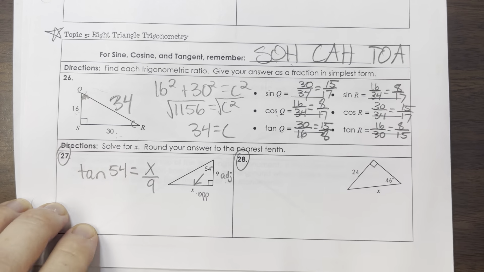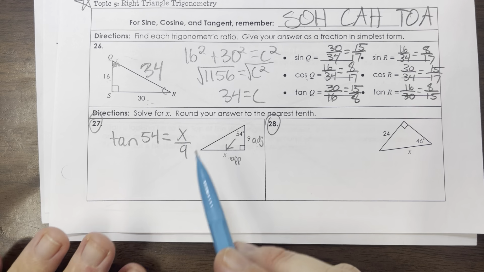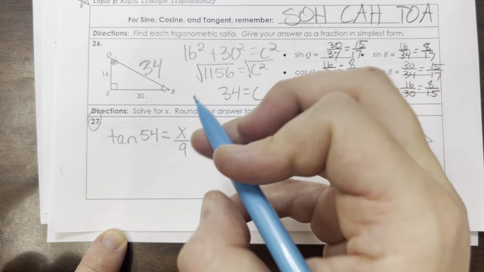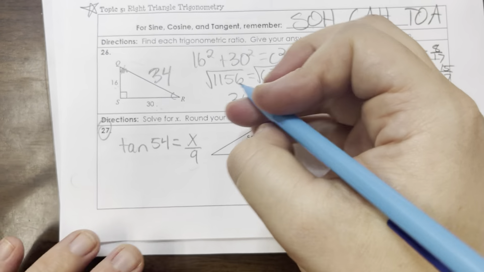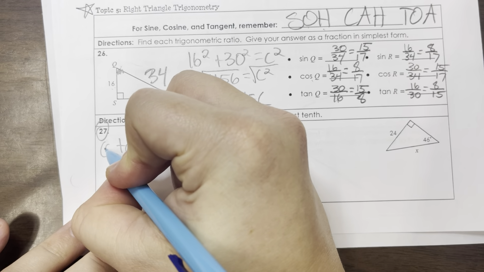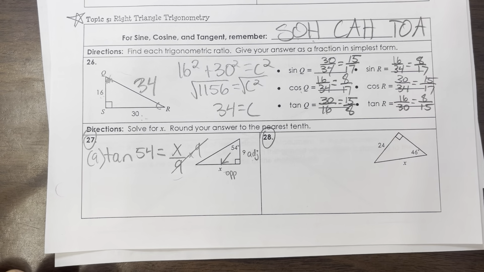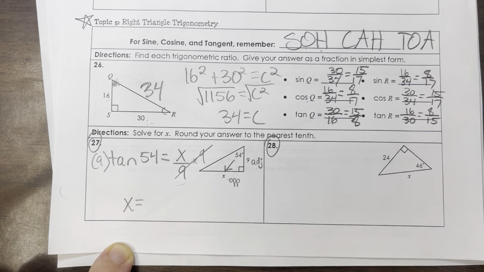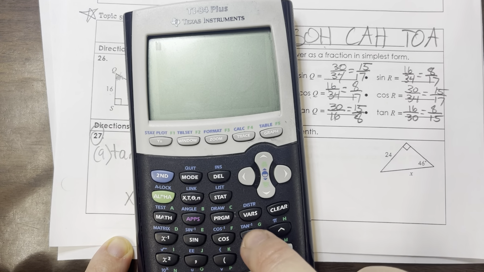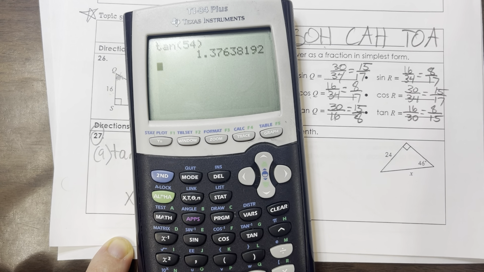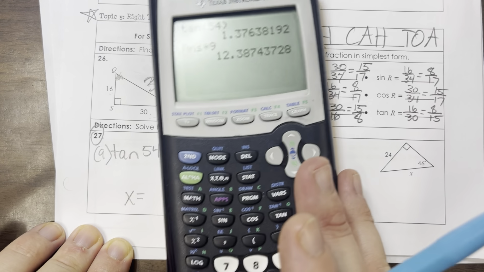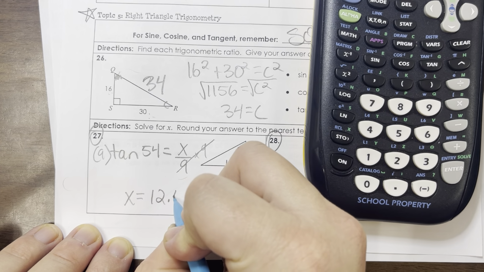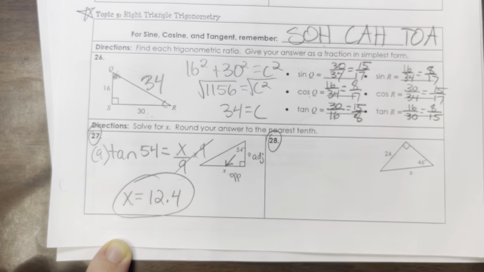Now, since we're solving for x, just like in algebra, you want to get that letter all by itself. So how do we get rid of a divide by 9? Well, we multiply by 9 on both sides. So I'm going to do 9 times the tangent of 54 degrees. Your tan button is right here, 54, close parentheses, press equals, and I'm going to multiply that by 9. If I round to the nearest tenth, that would be 12.4. And that is the answer for x.